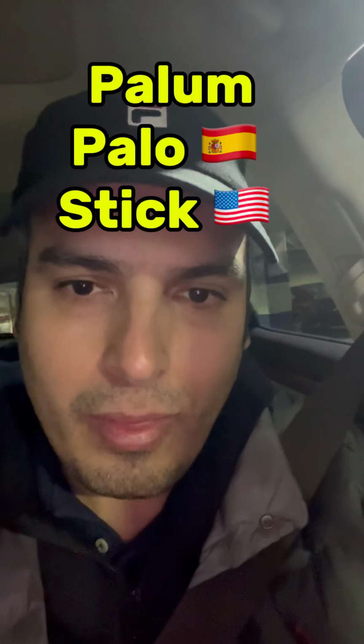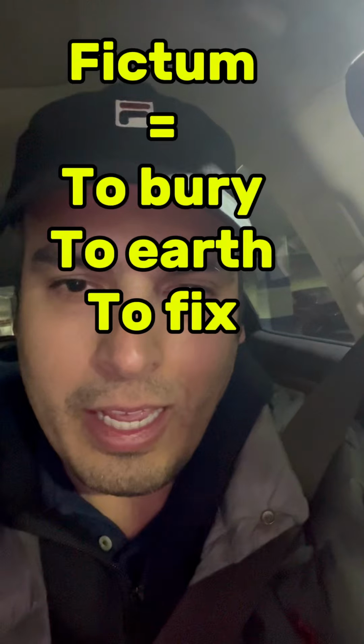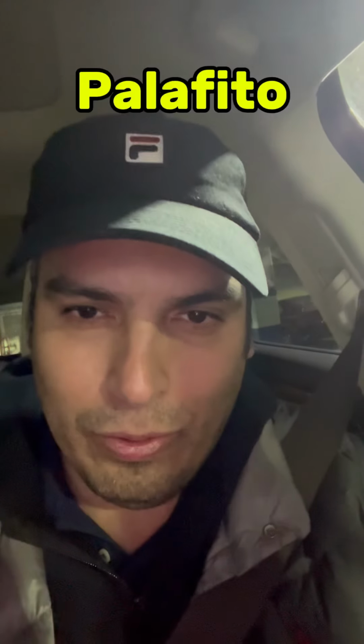In Italian, at the same time, it comes from Latin, palum, which is stick, and fictum, which comes from the verb figere. It's to fix, to earth, almost like to stab something. So when you stick many sticks, no pun intended, on the water and create this surface like they did in Venice, whichever structure you put on top of that, that's a palafito.